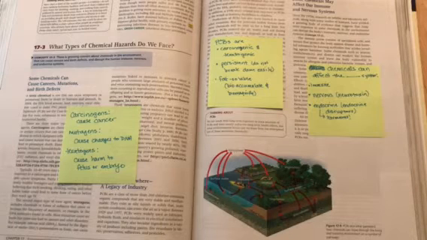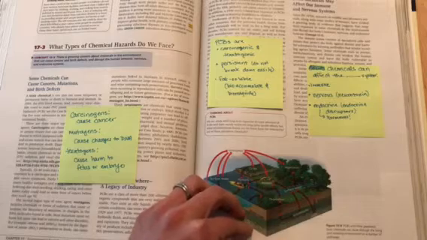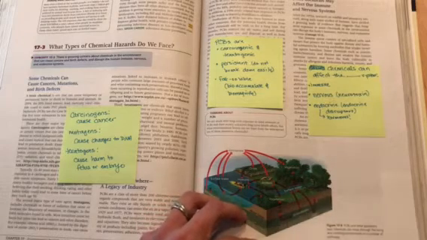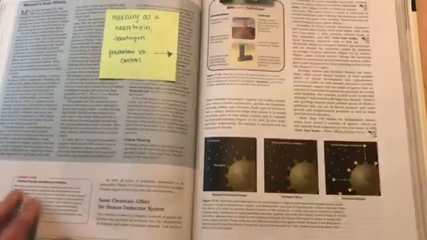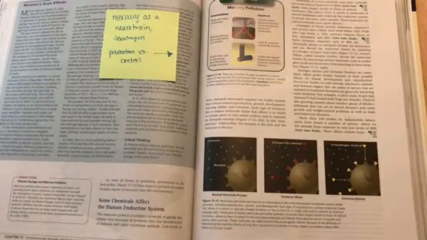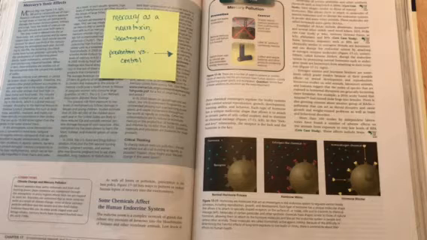Chemicals can affect different systems. They can affect the immune system, and that can cause problems because once the immune system is weakened, people are more susceptible to things like pneumonia and the flu. Some chemicals are neurotoxins. They affect the nervous system, and then some are endocrine disruptors. They affect the endocrine system, which is basically all of your hormones. These are sometimes also known as hormonally active agents.